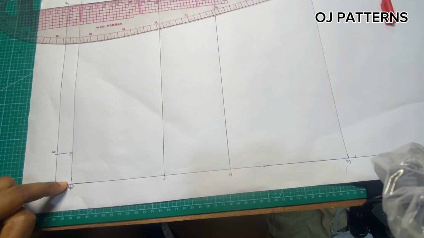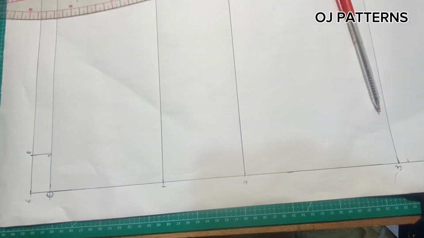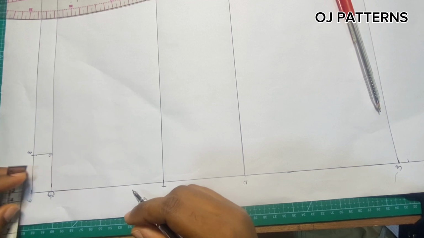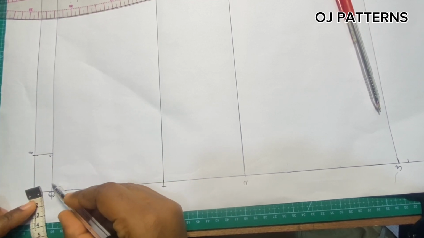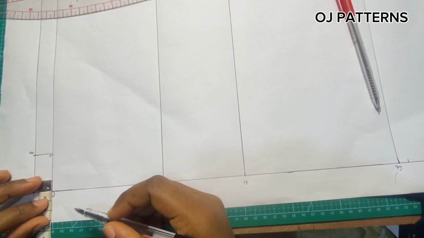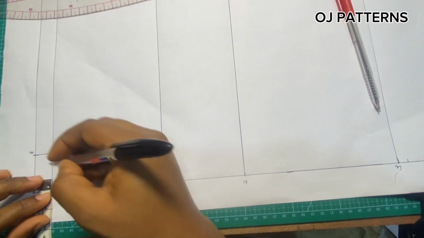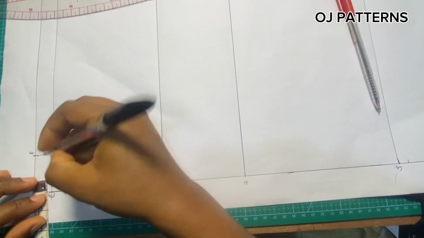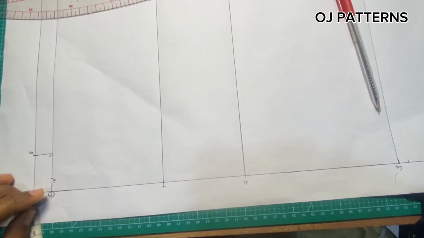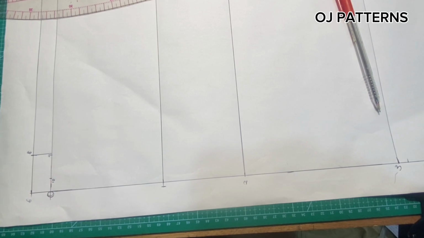That will be point 10. So 0 to 10 will be 2.53. From 0 we measure 2.53 and mark. So this is point 10. Don't forget, 0 to 10 is 1/3 measurement 0 to 9.